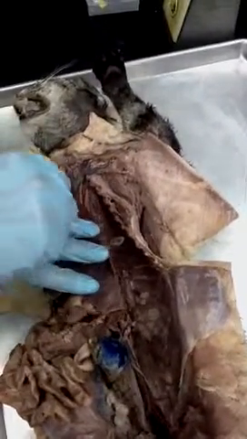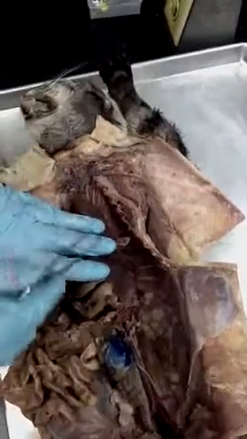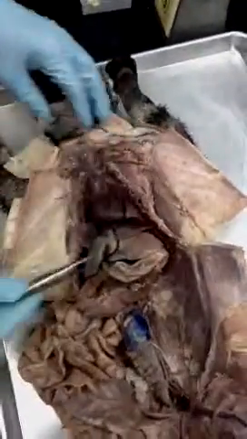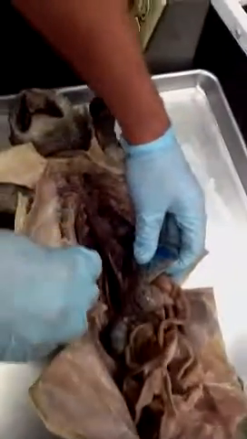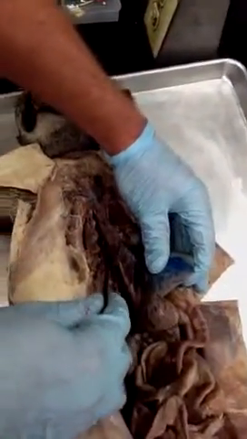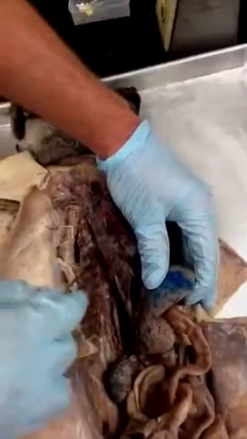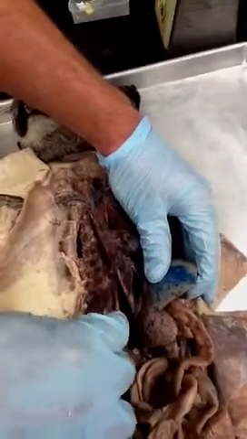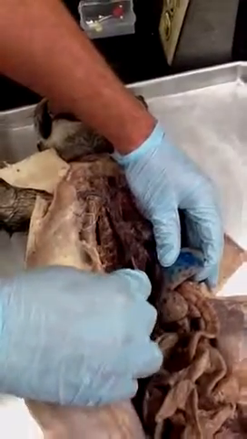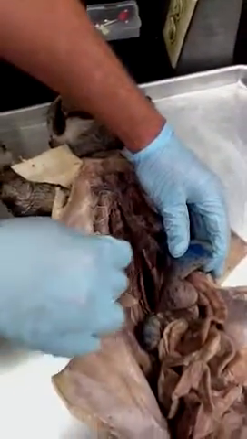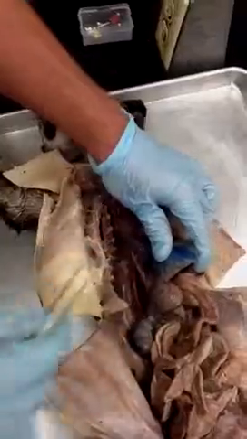Left carotid, right subclavian. And then the other one up here is the azygous vein. It's coming up right out of the base of the superior vena cava, and it'll be coming up from the spinal column down here. So that's the azygous vein.